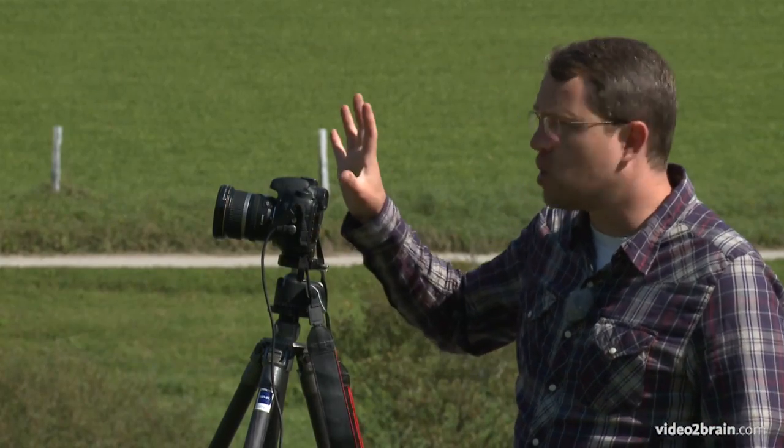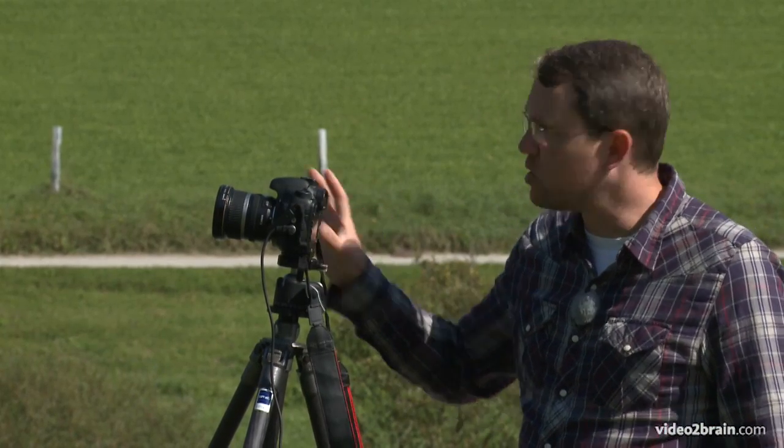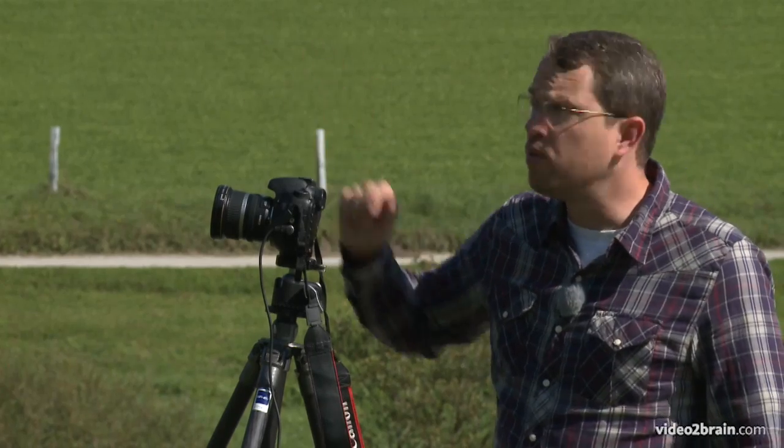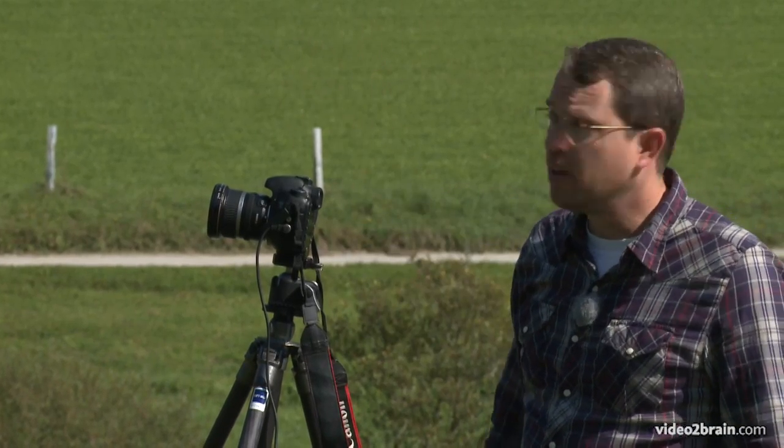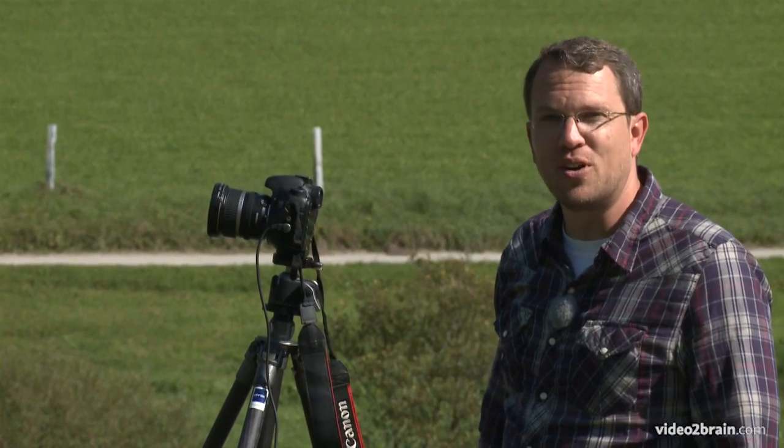But I think this is actually going to be a pretty interesting time-lapse, blending some relatively fast-moving subjects, the cows here, and a relatively slow-moving subject with the clouds in the sky above. A beautiful scene, and I think it's going to produce a very nice time-lapse.